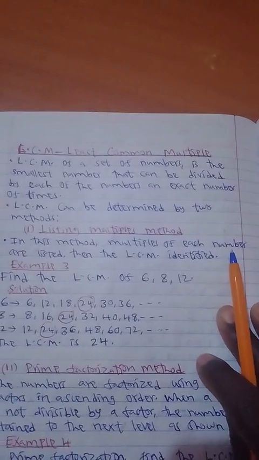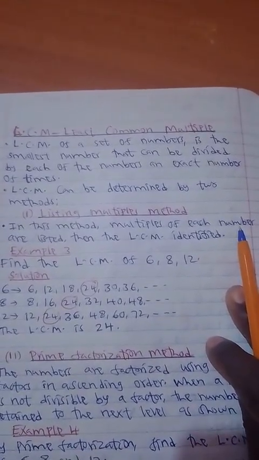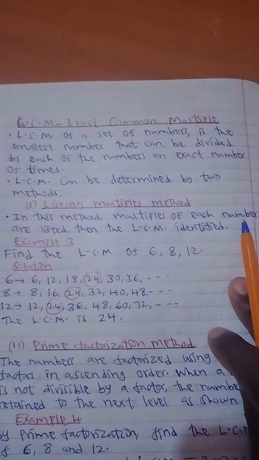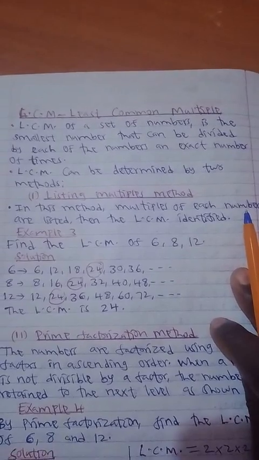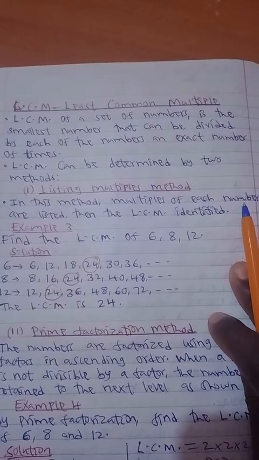Let's move forward. L.C.M, least common multiple. The L.C.M of a set of numbers is the smallest number that can be divided by each of the numbers an exact number of times.